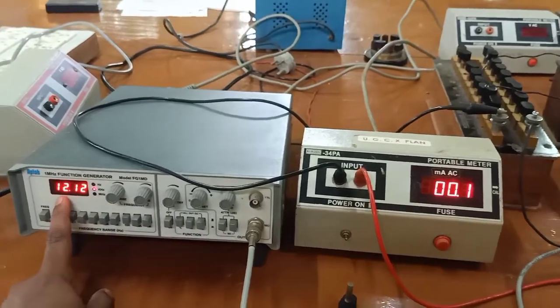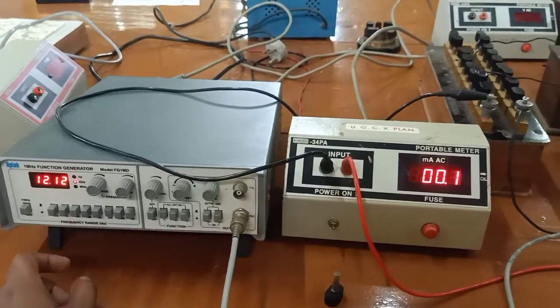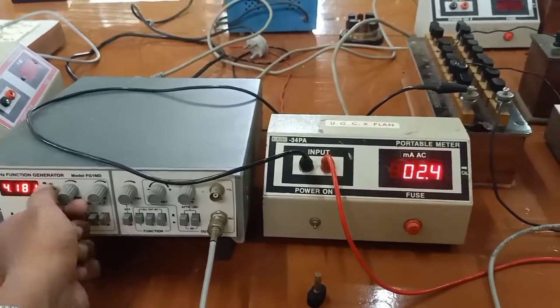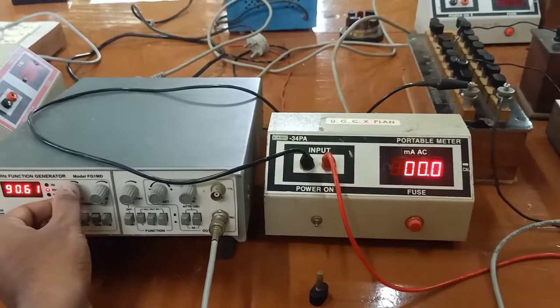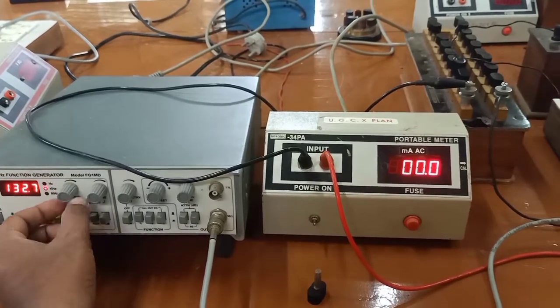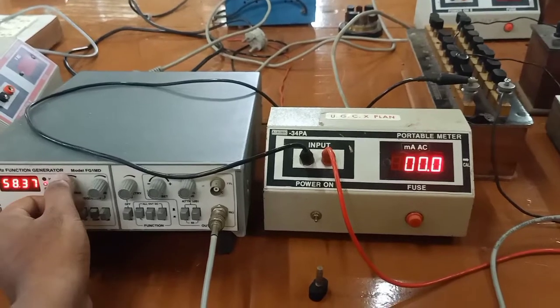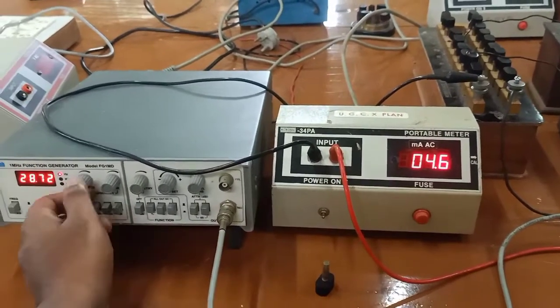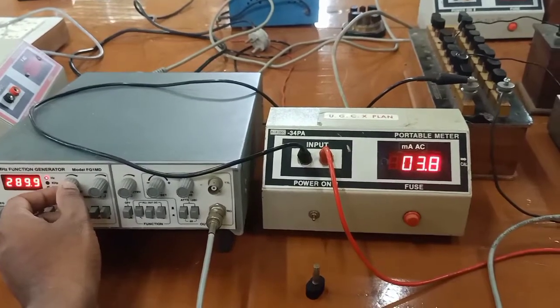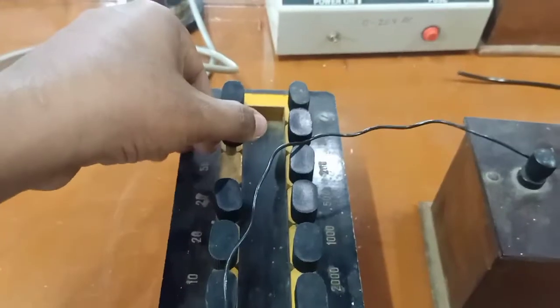This is for 12 kilohertz. For 12 kilohertz the current is almost 0. And then again it will increase.